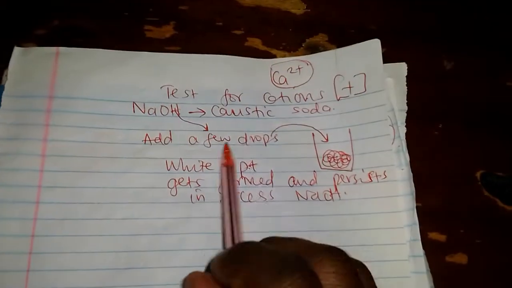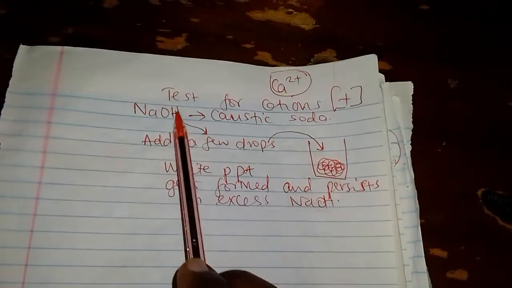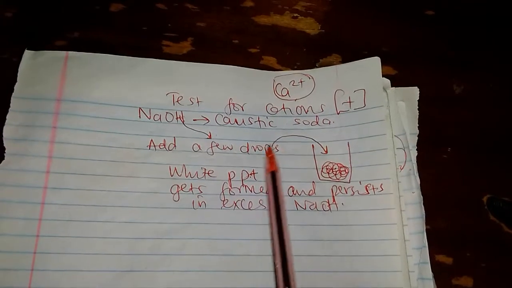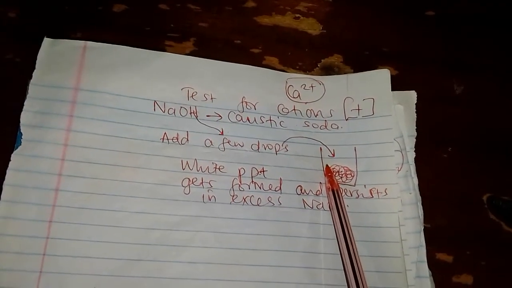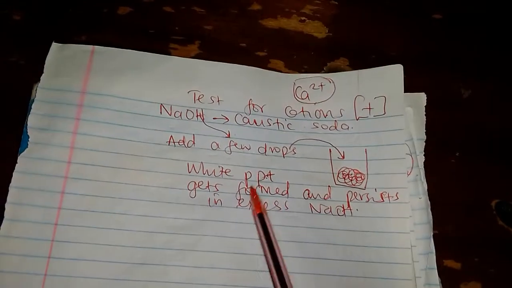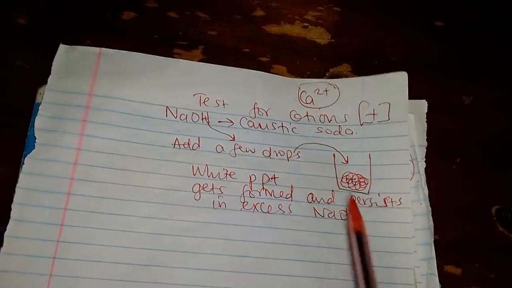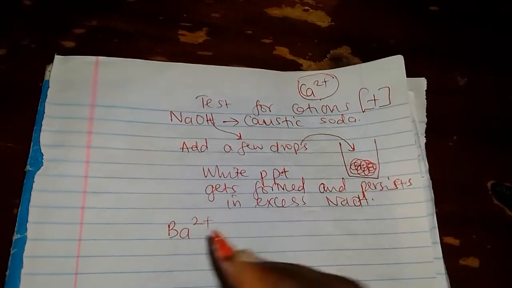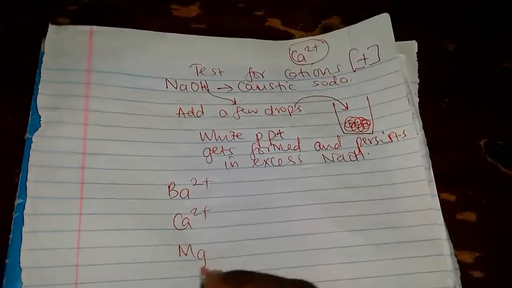That means you are testing for cations, the positively charged particles, and you are adding sodium hydroxide or caustic soda. Whatever you suspect to have a particular type of cation, you realize that a white precipitate gets formed on adding a few drops, and the precipitate persists in excess sodium hydroxide. That will obviously give you barium ions, calcium ions, and magnesium ions.